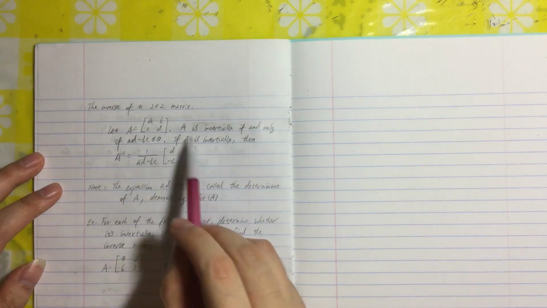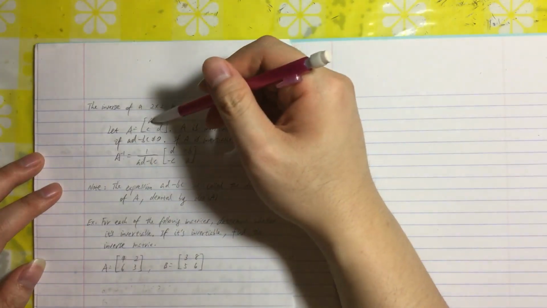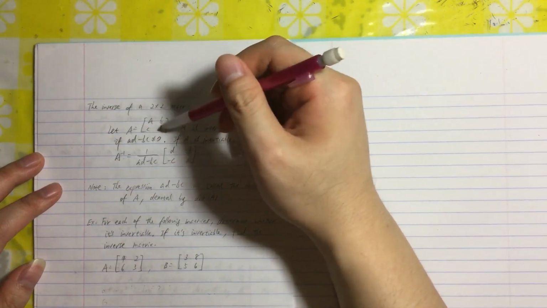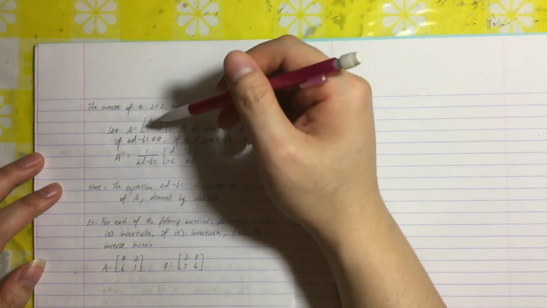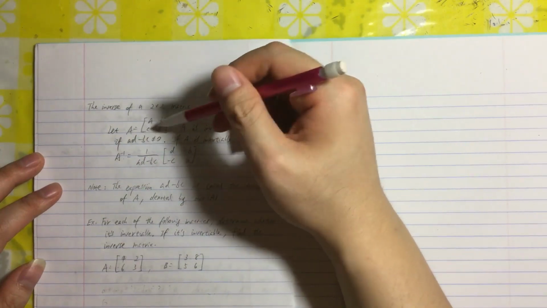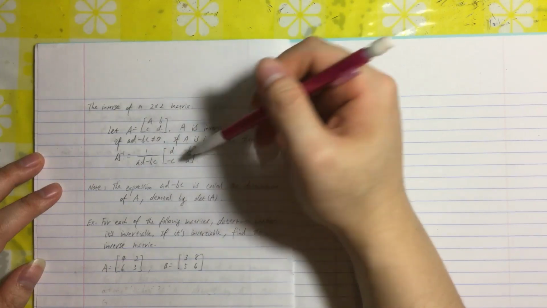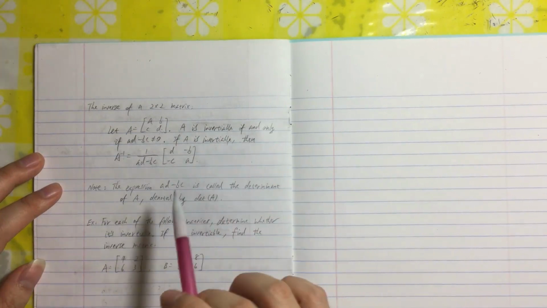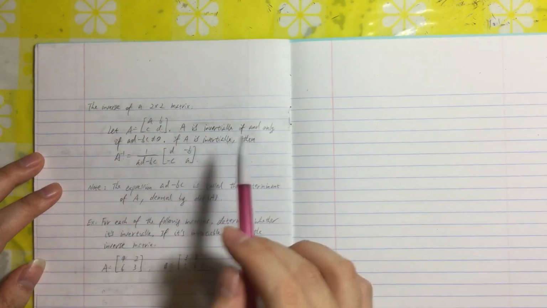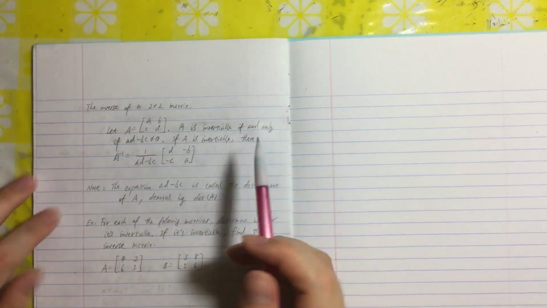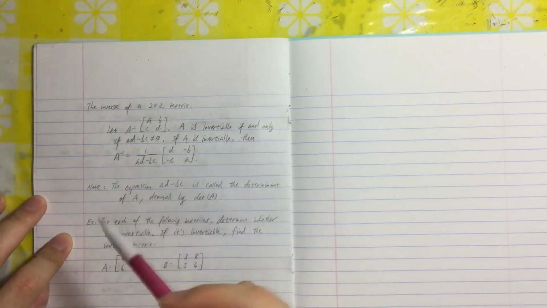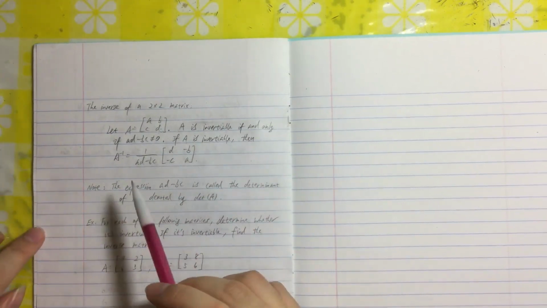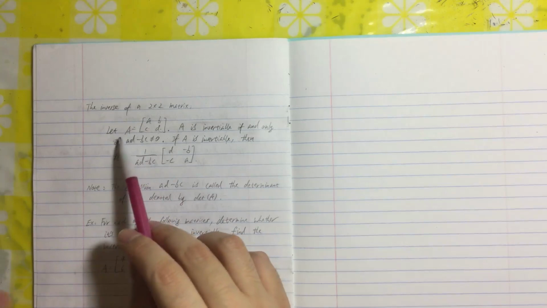This matrix can be obtained by interchanging A and D, and then changing the sign for B and C. I got this new matrix here. I'll show you the proof of this theorem in chapter 2. Right now, let's assume this theorem is true. Even though I don't prove it here, at least we can verify this is the inverse of A.